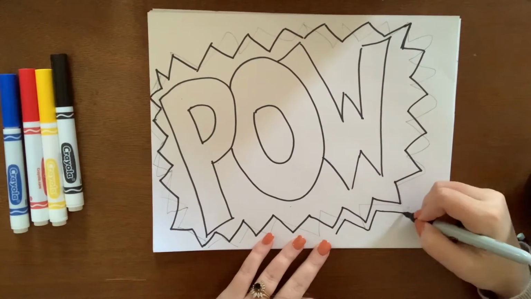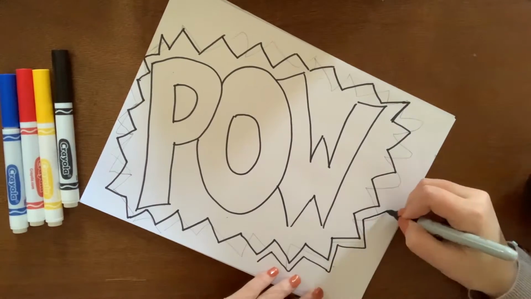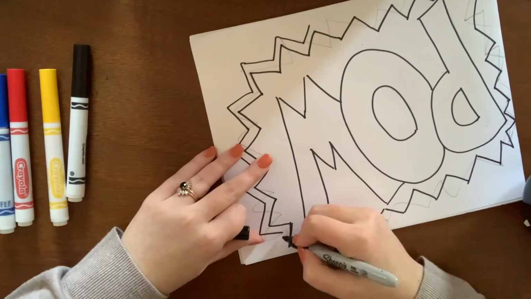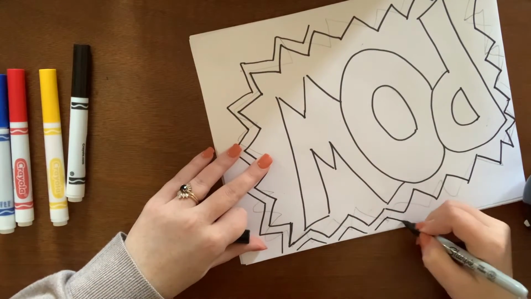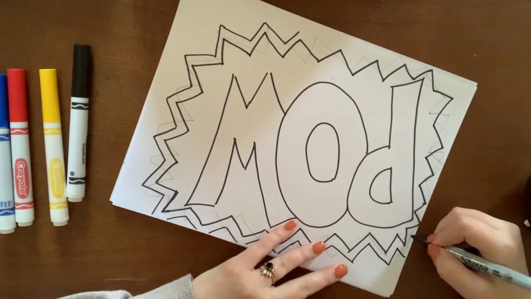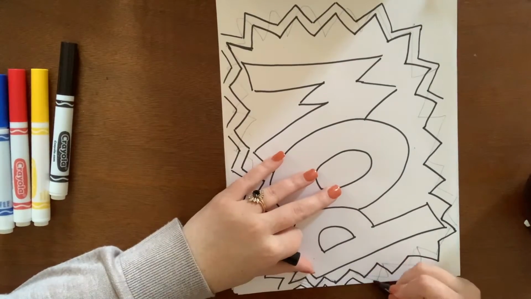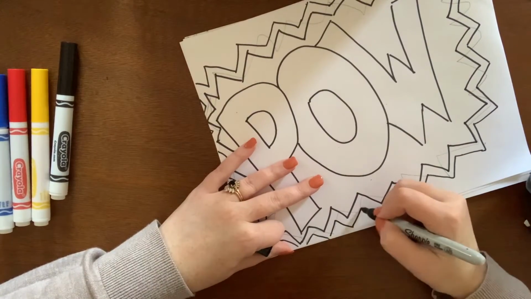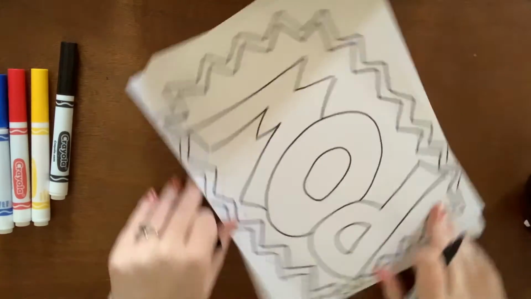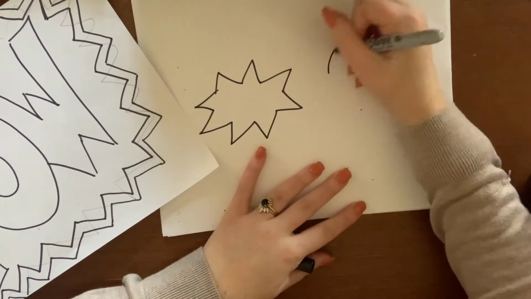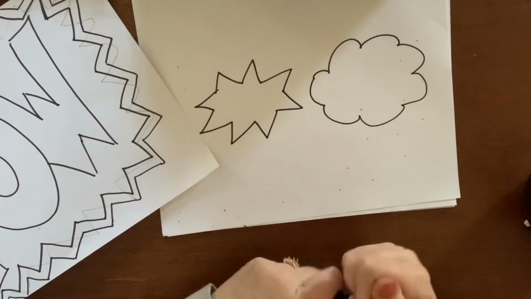I'm going to make another one around it. If you want to switch your type of line, if you want to have a zigzag line and then a cloud line or a water line, it's totally up to you. Like if you want it to look like this zigzag pow on top of a cloud or something like that. I'll bring up my handkerchief again soon so that you can look at it for ideas, or you could rewind the video or hop back to where I did that.